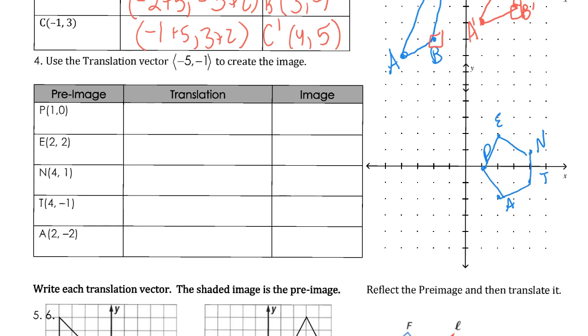And then, okay, we got to do a translation with it. The translation says it's according to the vector shown above. Look at that cute little vector. The x component says go -5, and the y coordinate says go -1. So we're going to take this graph left 5 and down 1.